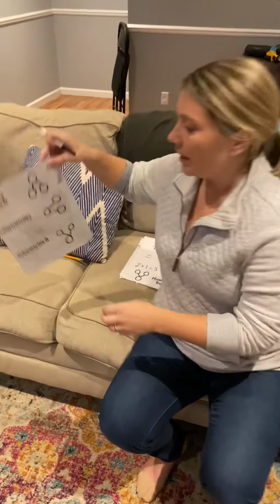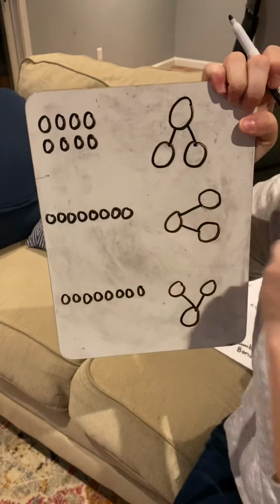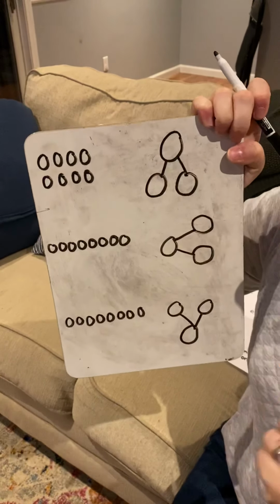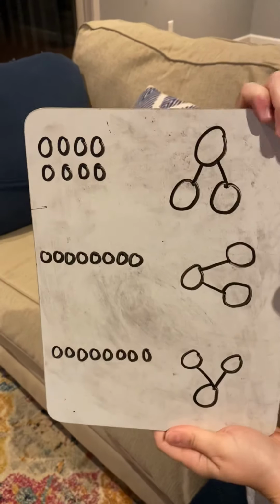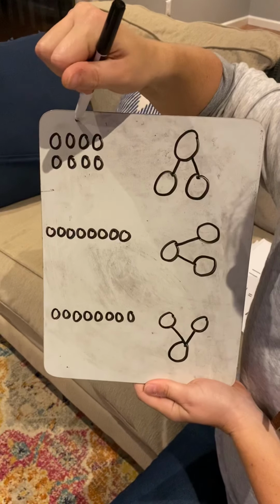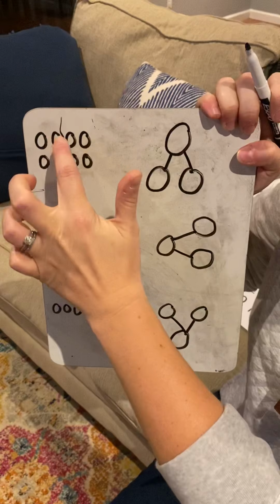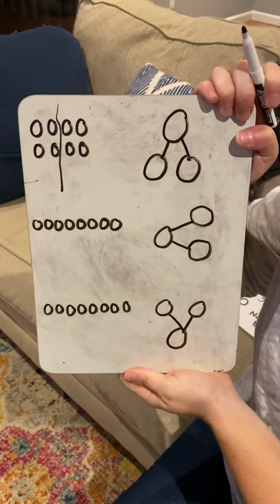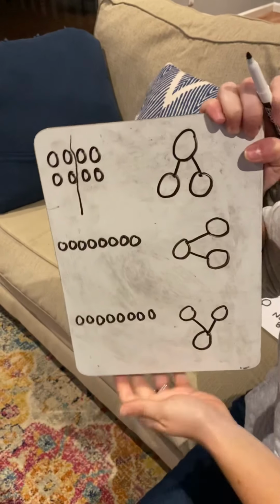So I have 3 problems here. I have circles drawn right here. Let's count them. 1, 2, 3, 4, 5, 6, 7, 8. There's 8 circles. So the total is always going to be 8 on our problems today. I'm going to draw a line in between the circles to split them into 2 parts. So I have 1, 2, 3, 4 on this side of the line and 1, 2, 3, 4 on this side of the line. So my 2 parts are going to be 4 and 4.